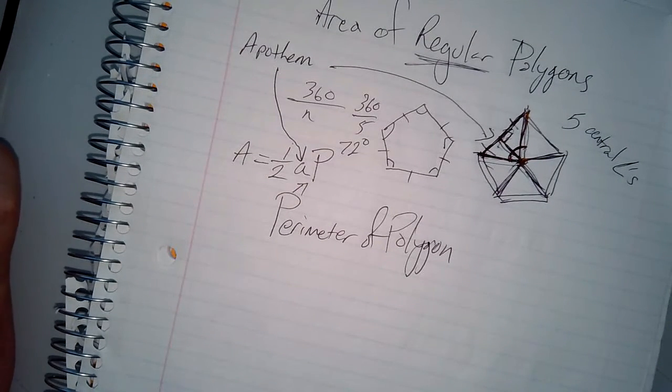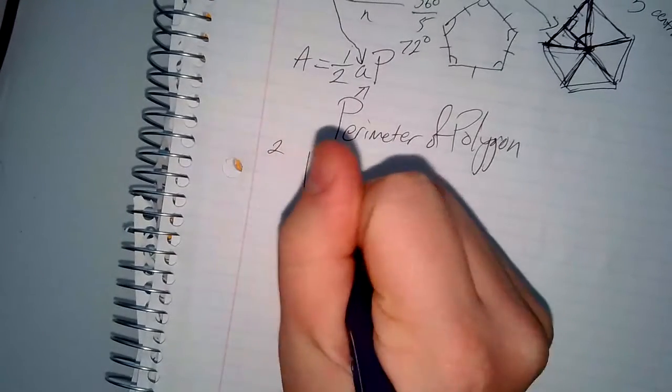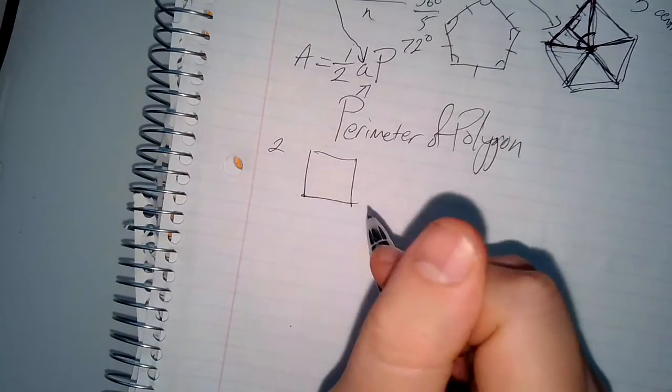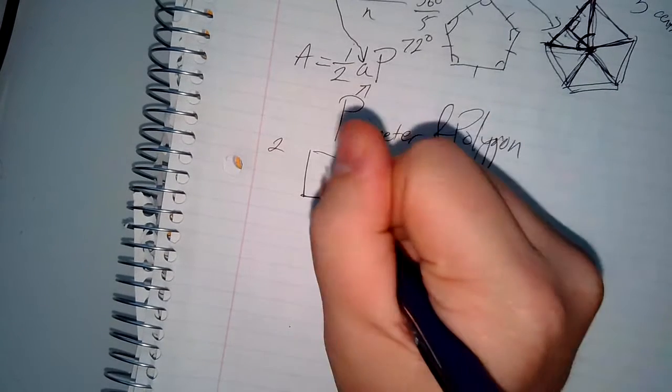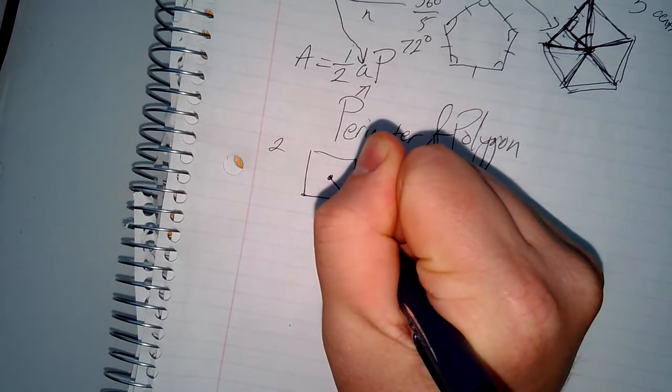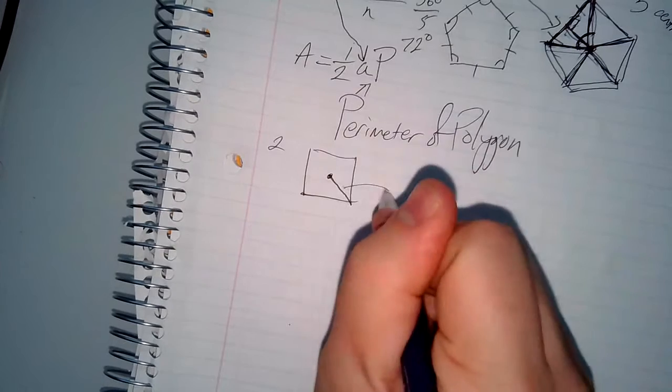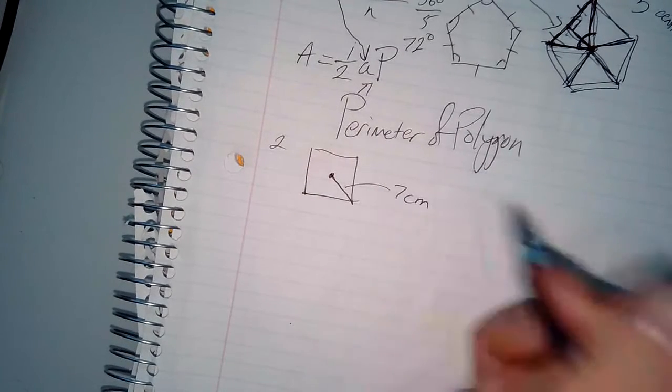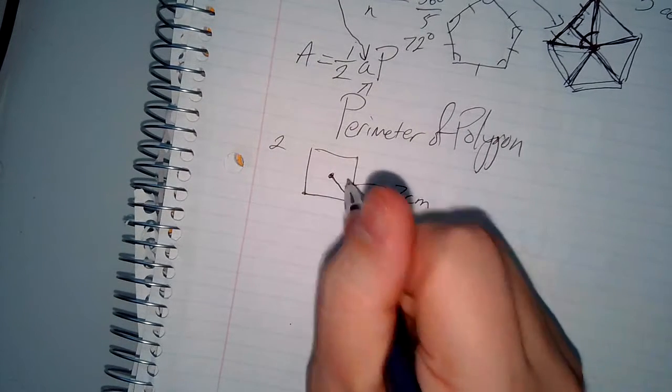Let's look at number one, it's pretty basic. It's very straightforward. It's a 5-sided figure. It gives you a side and it gives you the apothem. Plug them in, find the answer. Number two is a little bit different. Number two is a square. You can't have a regular rectangle. There's no such thing. And it gives you this piece right here, and it says that piece is 7 centimeters. Okay? Well, that's not the piece we want.